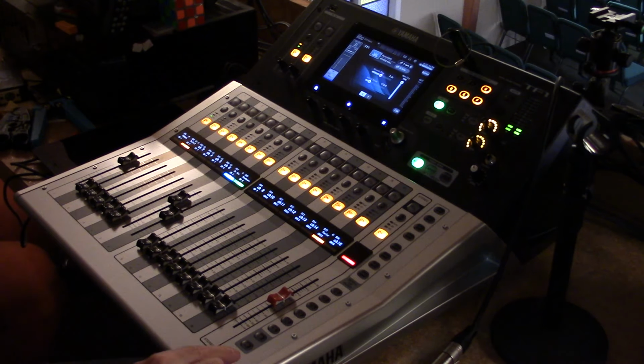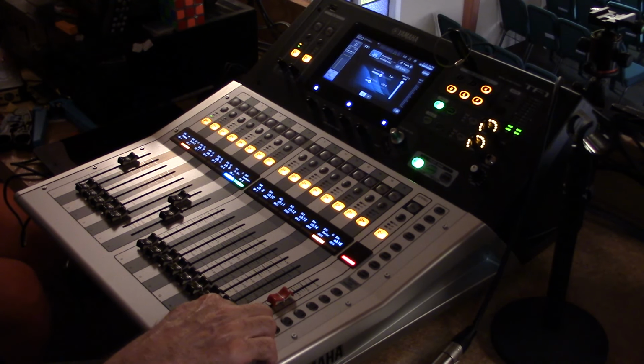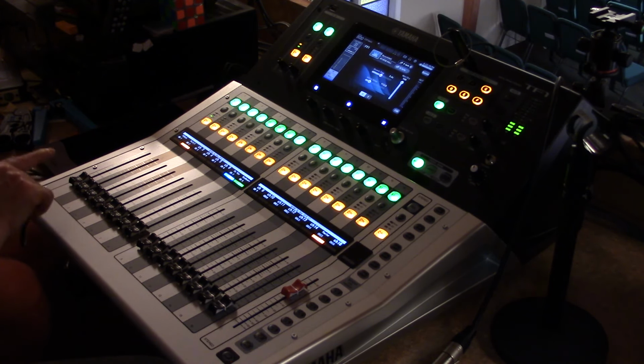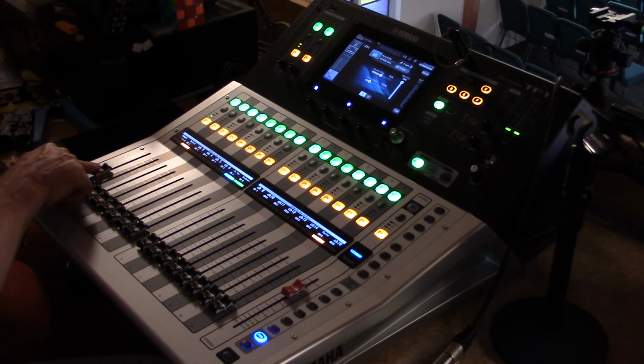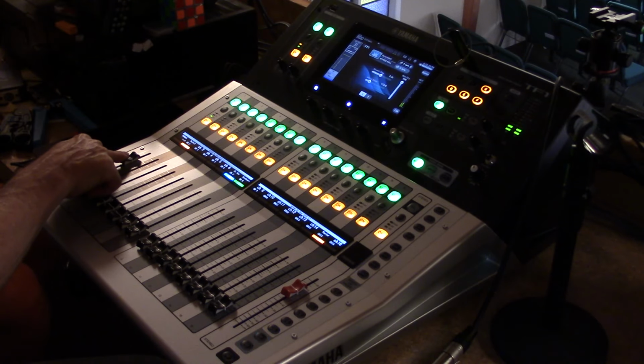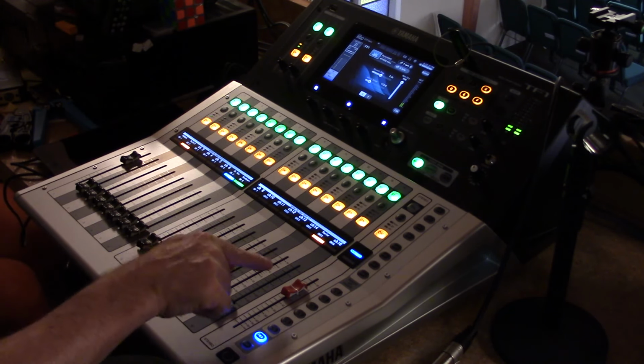So if I take number 1 and I come down here and I put effects 1, now all these faders feed that effect. So if I bring this up, all of a sudden you'll start to get my send.